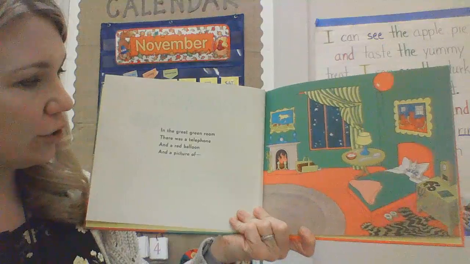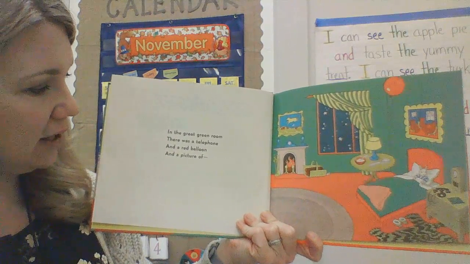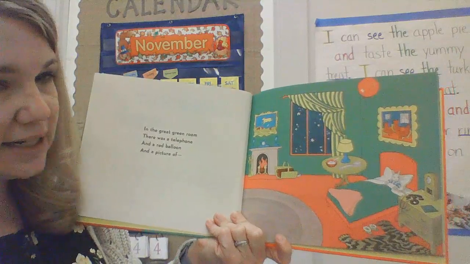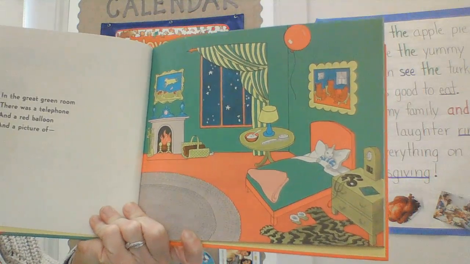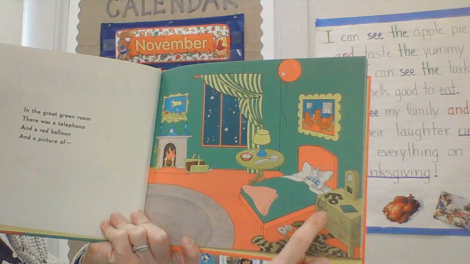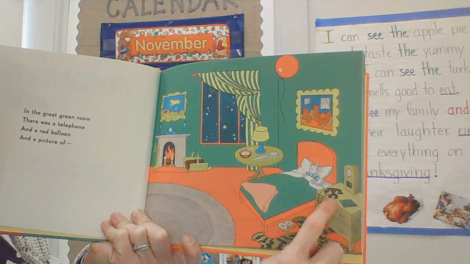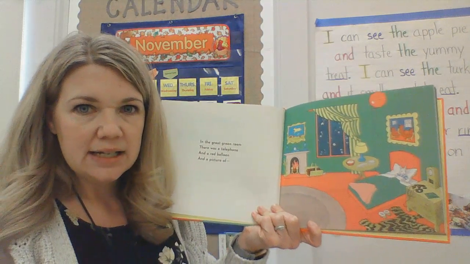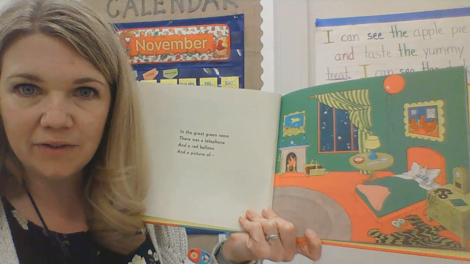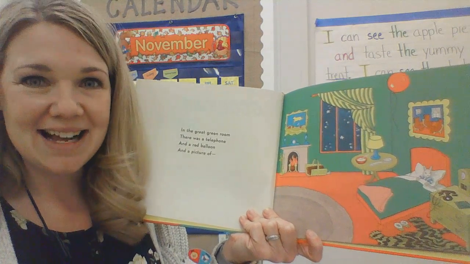In the great green room, there was a telephone and a red balloon. Oh, let's see. Do you see the red balloon anywhere? There it is. And what is a telephone? That is a telephone right there. Oh, wait a minute. Telephone. What sound do you hear at the beginning of telephone? That's the letter T.